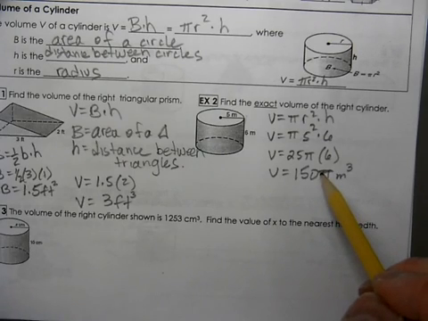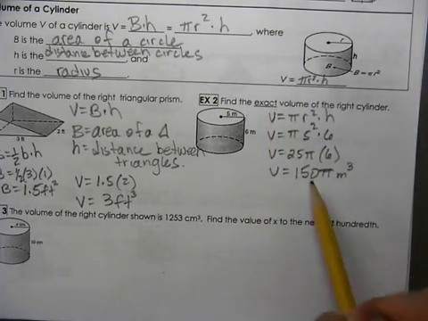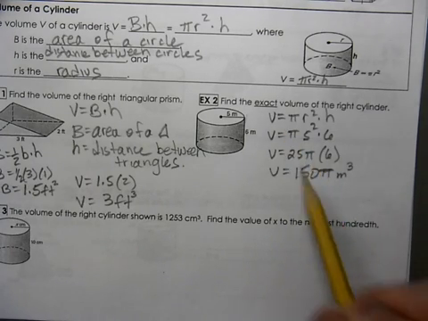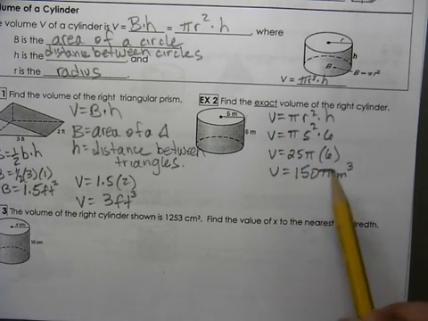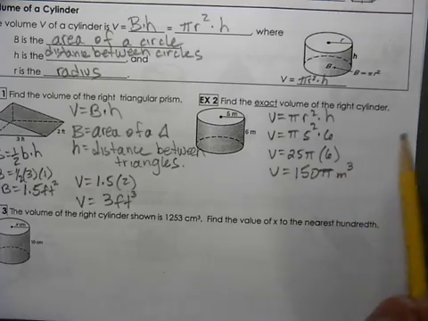Exact means to leave your answers with the pi symbol and not turn that into a decimal to round it. Leave it exact. So if it has a radical or if it has a pi symbol, you leave it in that form.